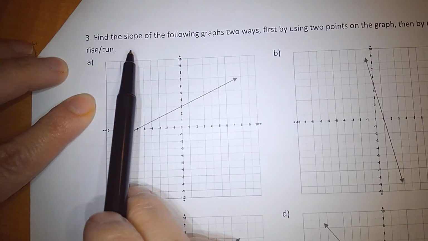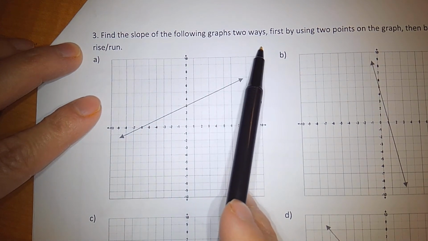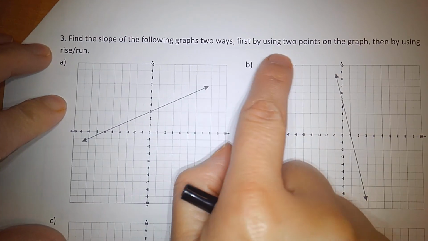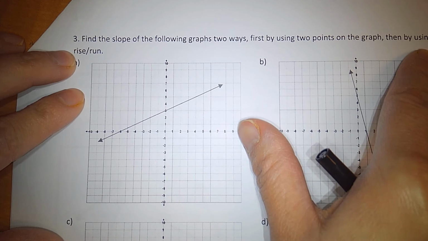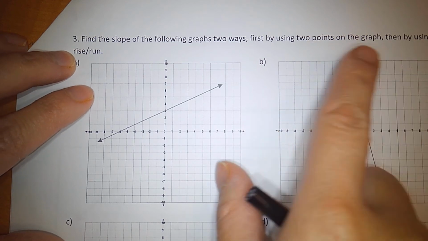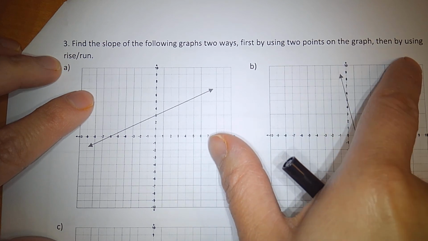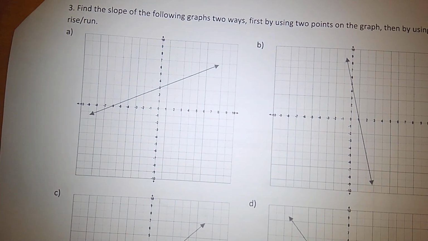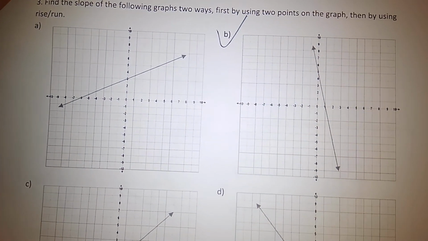Alright. The third type of question is find the slope of the following graph 2 ways. First by using 2 points on the graph, then by using rise over run. So for each single question, we're going to do it with 2 methods, and let's see whether the results coincide or not. So let's try question B.